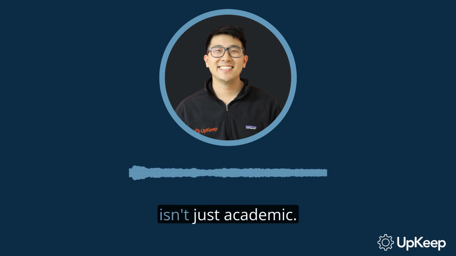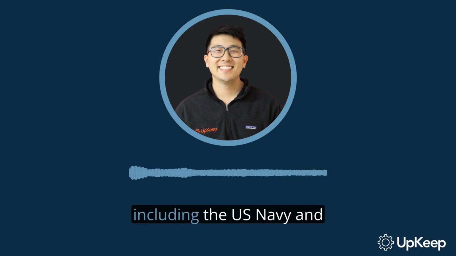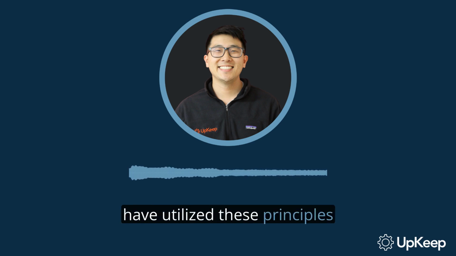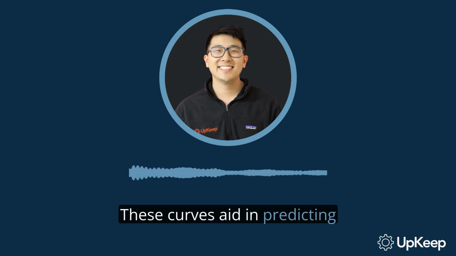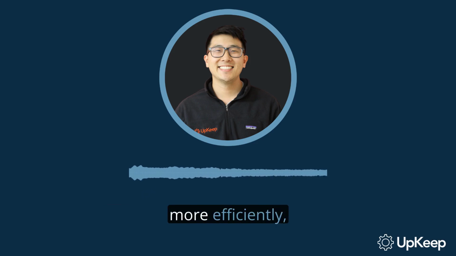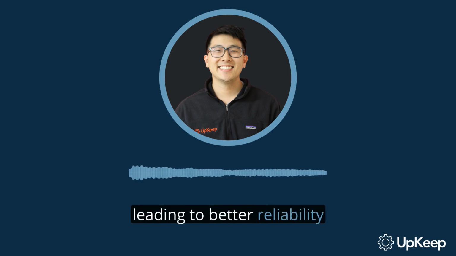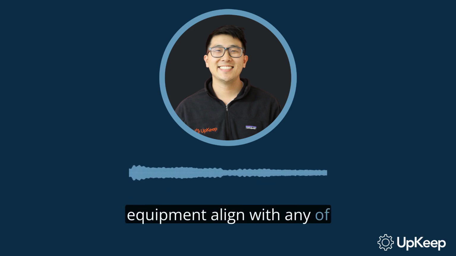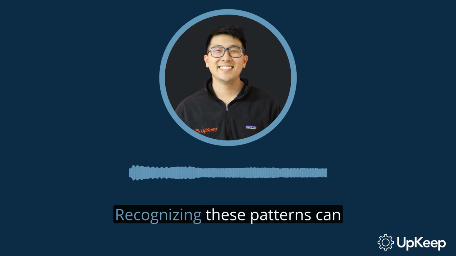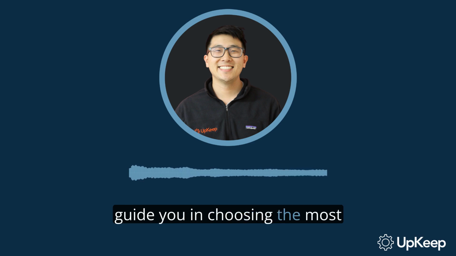Comprehending these curves isn't just academic, they have practical applications. Large organizations, including the U.S. Navy and commercial aviation sectors, have utilized these principles to enhance their maintenance strategies. These curves aid in predicting and managing equipment failures more efficiently, leading to better reliability and efficiency. Now think about your organization. Do the failure modes of your equipment align with any of these classic curves? Recognizing these patterns can guide you in choosing the most effective maintenance strategies and interventions.